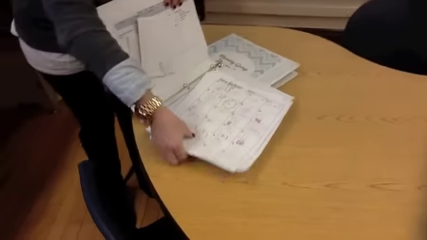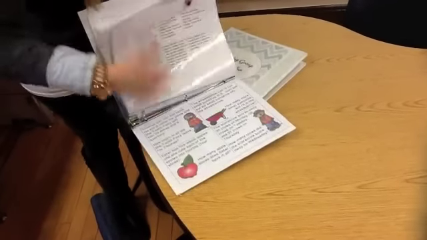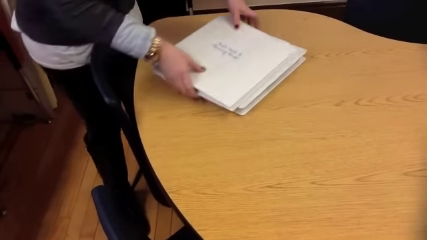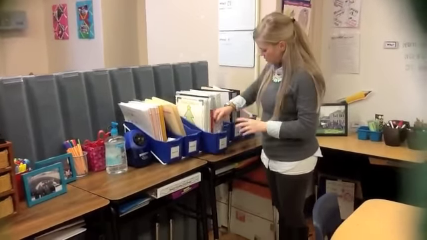Math is pretty similar setup. This is what I run in the afternoon. I have their planning calendar, their curriculum map, and then any extra activities go right in here. To keep everything else organized, each month we have different books, different games, all of that. That all goes in here.